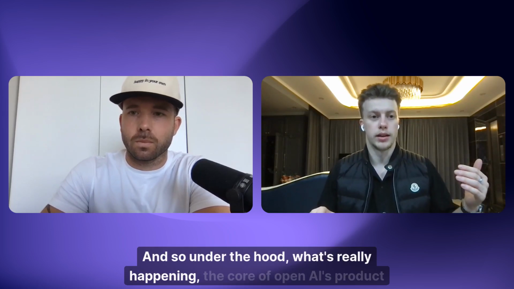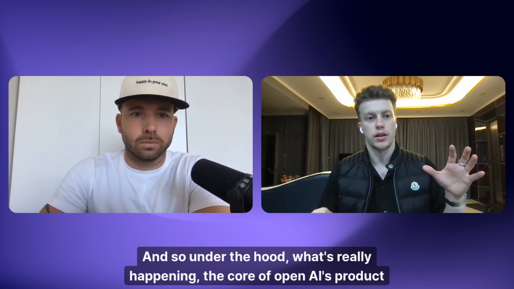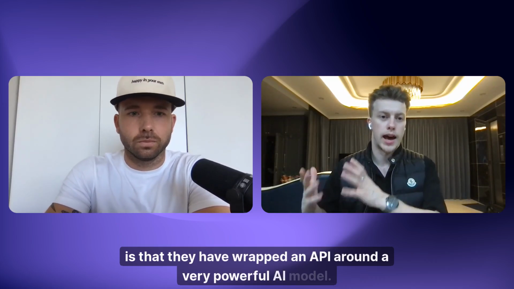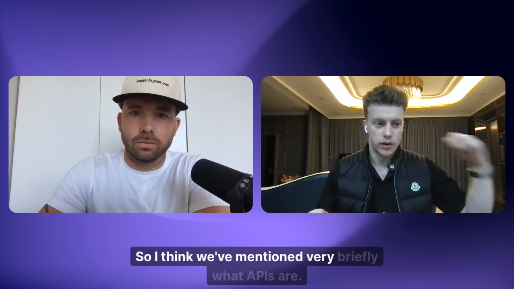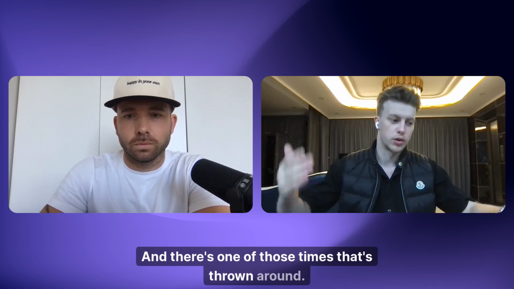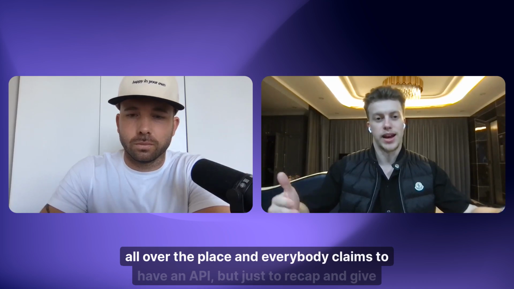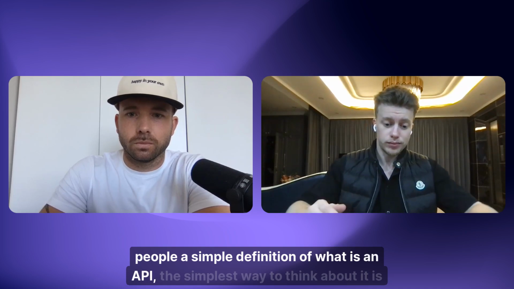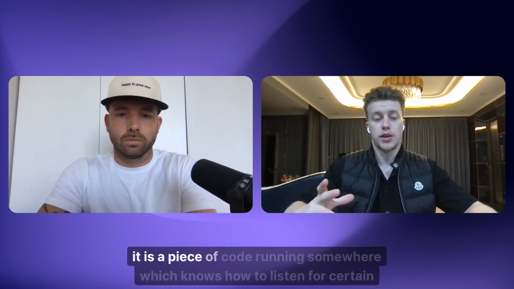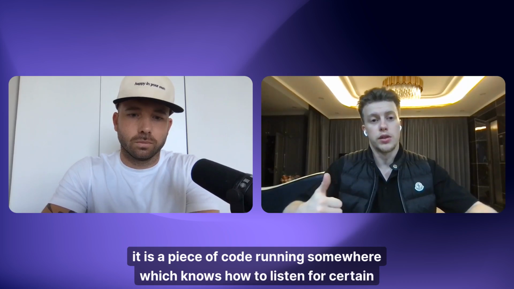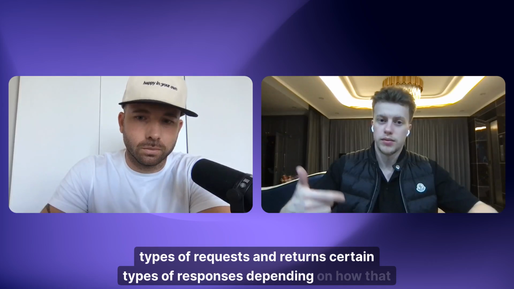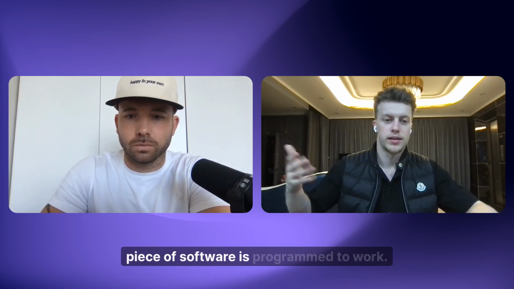And so under the hood, the core of OpenAI's product is that they have wrapped an API around a very powerful AI model. I think we've mentioned very briefly what APIs are, and it's one of those terms that's thrown around all over the place, and everybody claims to have an API. But just to recap and give people a simple definition, the simplest way to think about it is a piece of code running somewhere which knows how to listen for certain types of requests and returns certain types of responses, depending on how that piece of software is programmed to work.